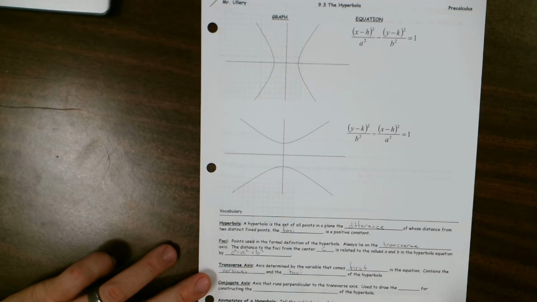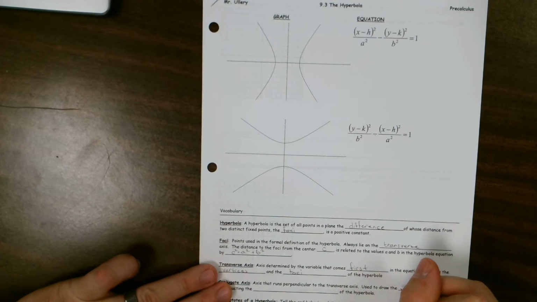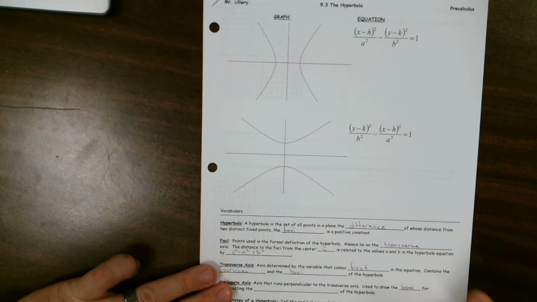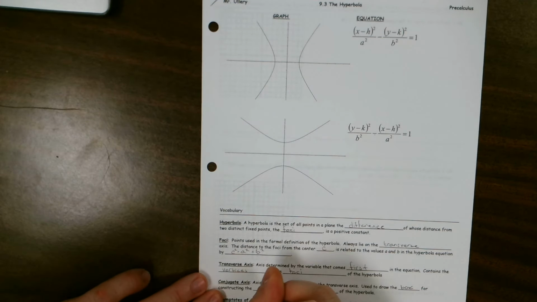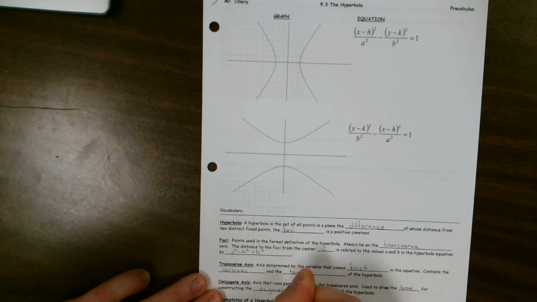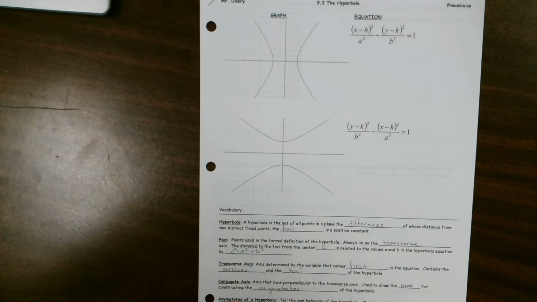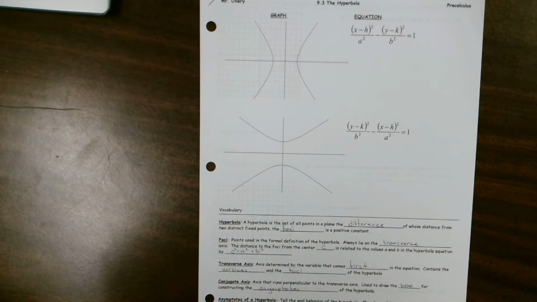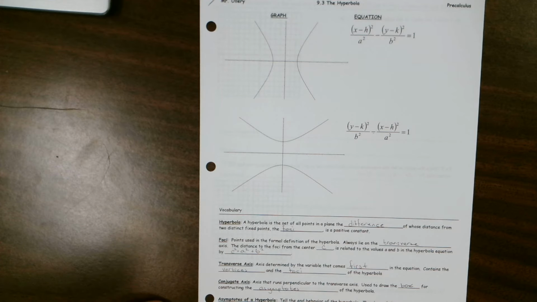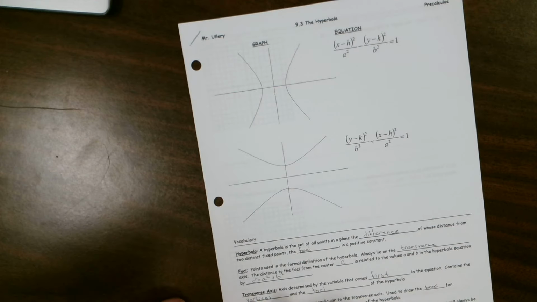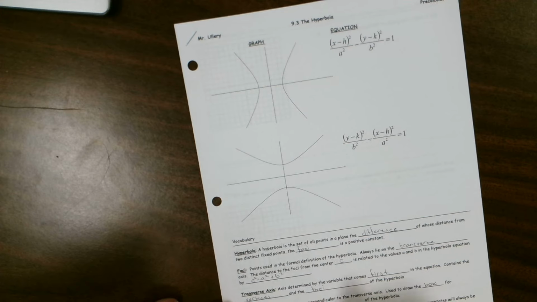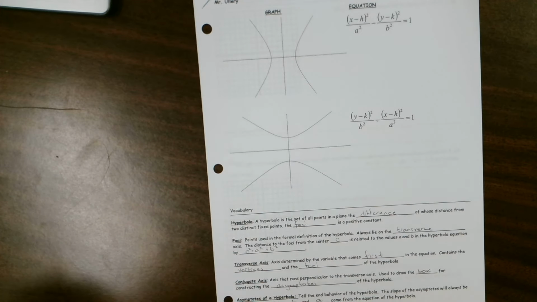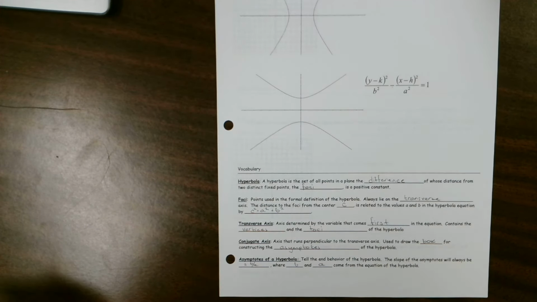The conjugate axis runs perpendicular to the transverse axis, and it is used to draw the box for constructing the asymptotes of the hyperbola. Lastly, the asymptotes of the hyperbola, as with any asymptote, describe the end behavior of the hyperbola. The slope of the asymptotes will always be plus or minus b over a, where b and a come from the equation of the hyperbola.